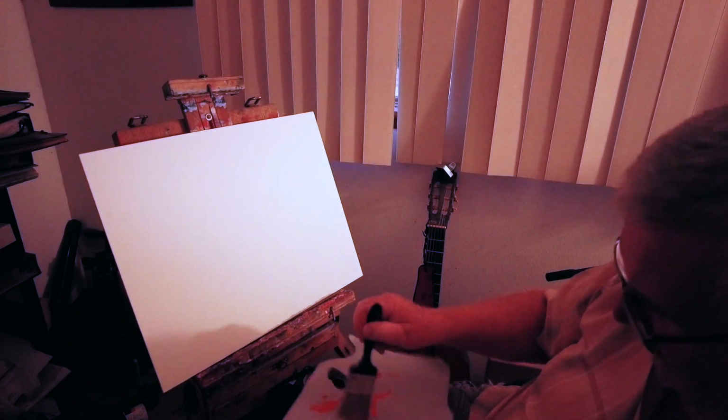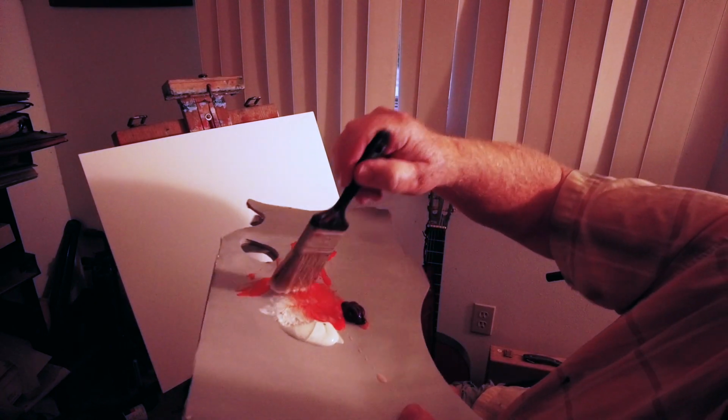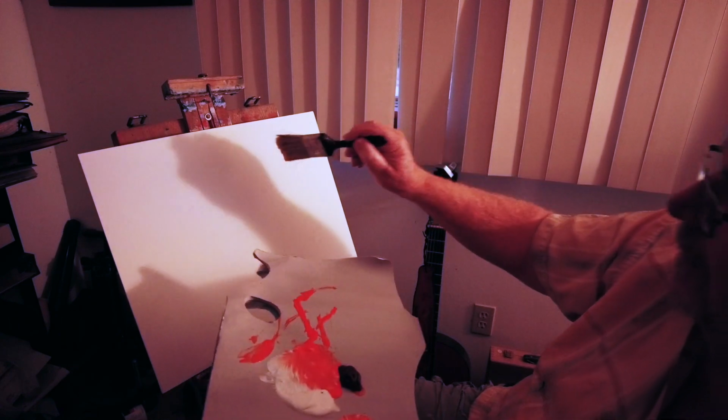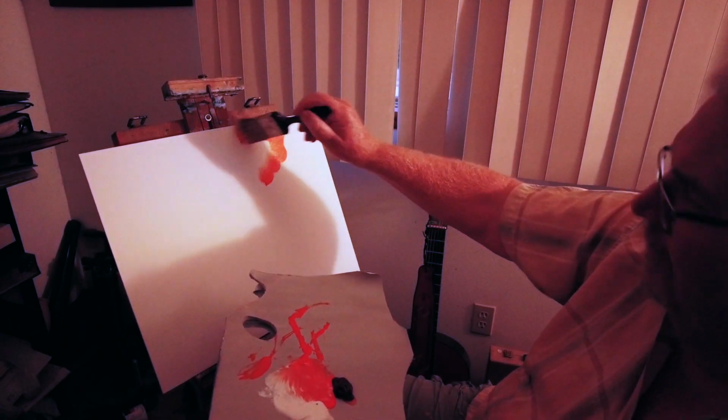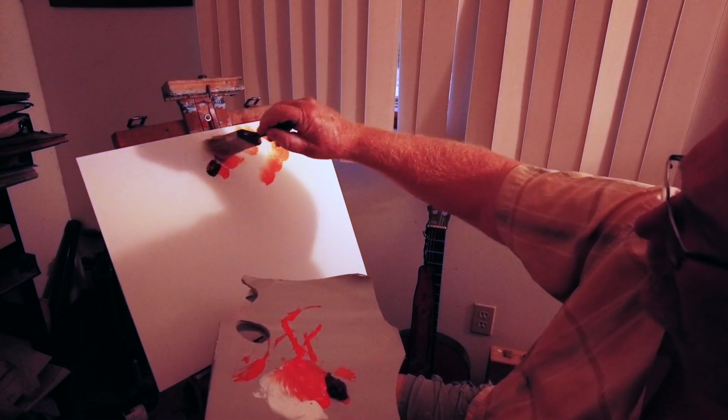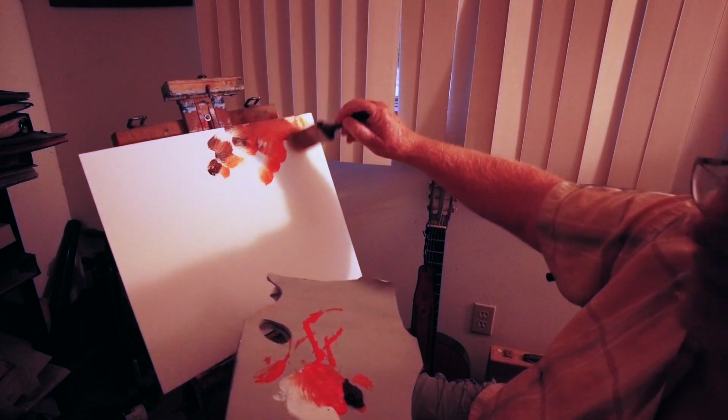Get a little bit of water on the brush. Get a little bit of gesso and mix it with the orange. I'm just going to put it on there, and I'm going to put some brown in there to make it so it's not all uniform.